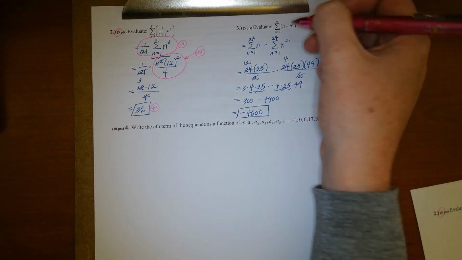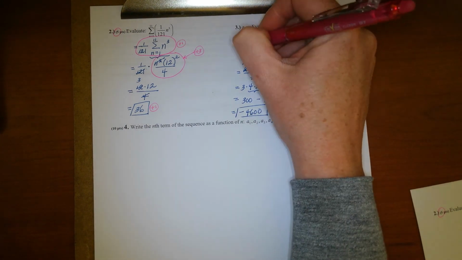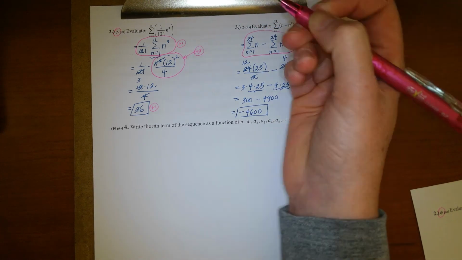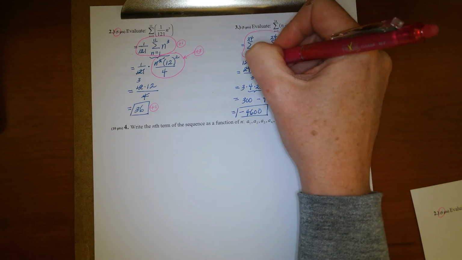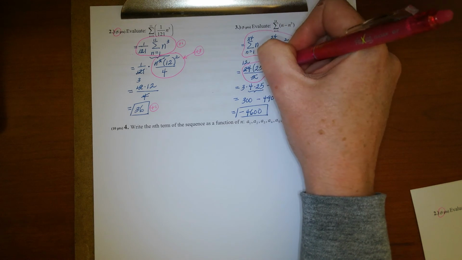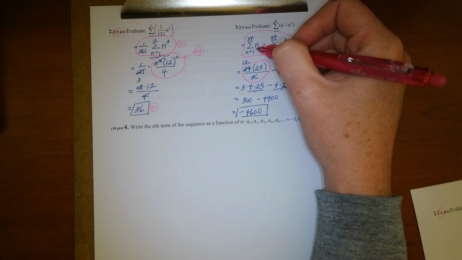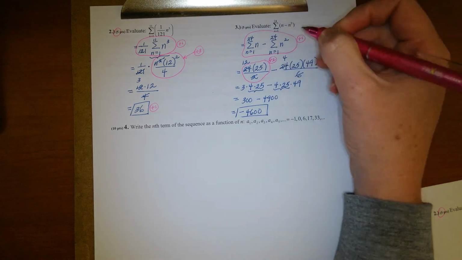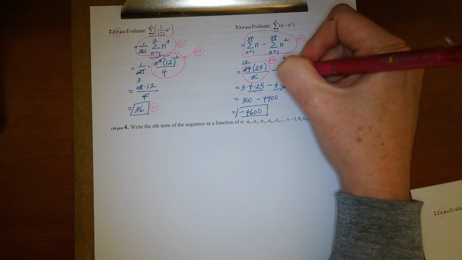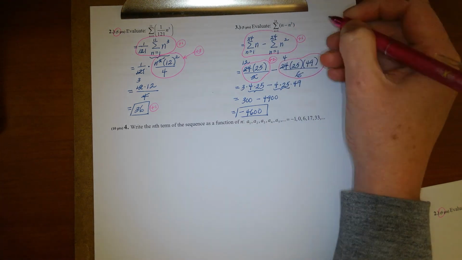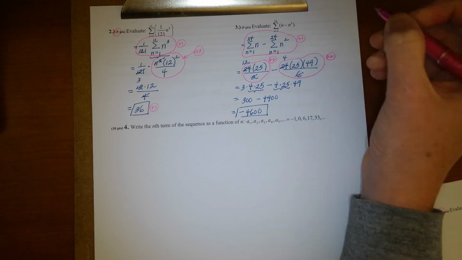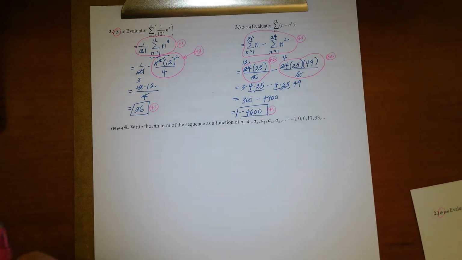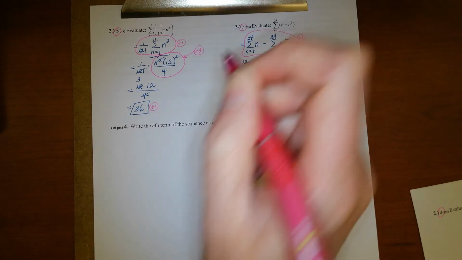Partial credit, 1 point for distributing sigma over subtraction, 2 points for using the sum formula for the sum of all the integers from 1 to 24 correctly, 2 points for using the sum formula for the sum of all the squares correctly, and then 1 point for getting negative 4,600 as your final answer. And that's your 5 points.